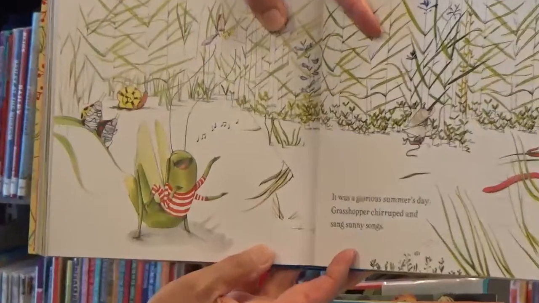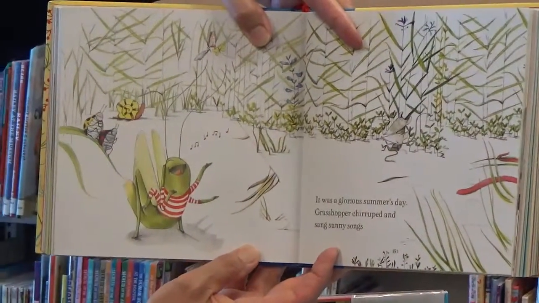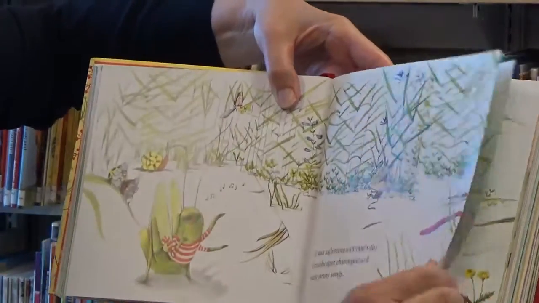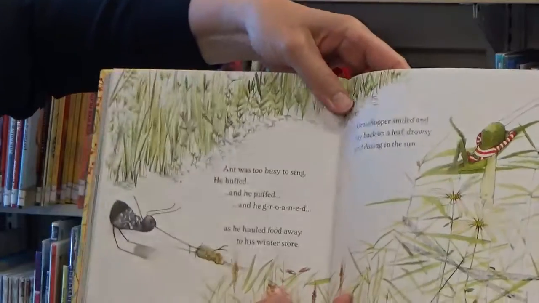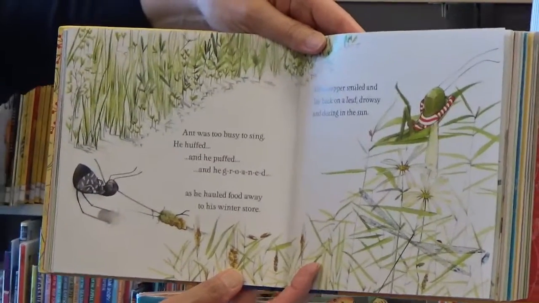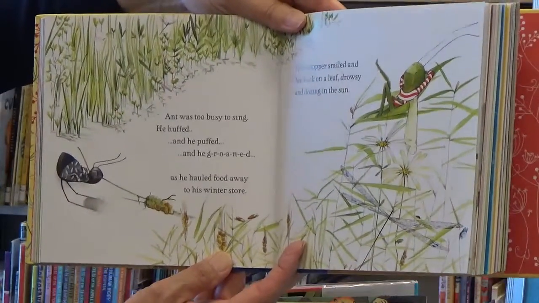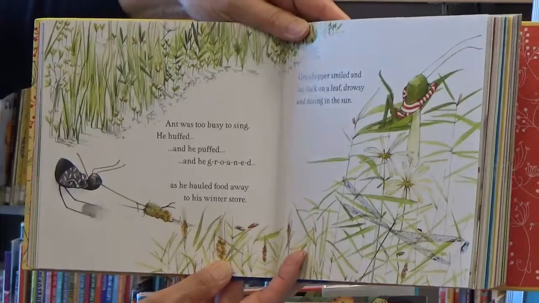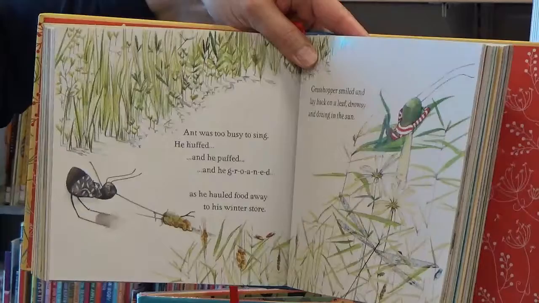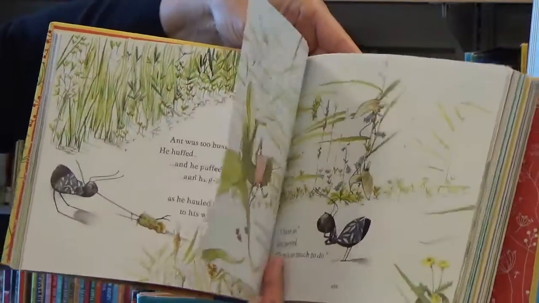It was a glorious summer day. Grasshopper chirped and sang sunny songs. Ant was too busy to sing. He huffed and he puffed and he groaned as he hauled food away to his winter store. Grasshopper smiled and lay back on a leaf, drowsy and dozing in the sun.